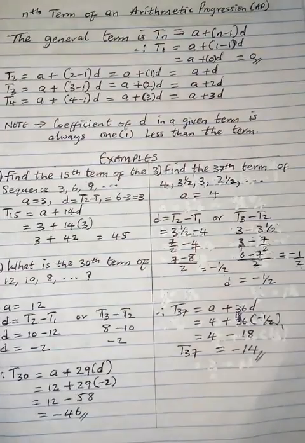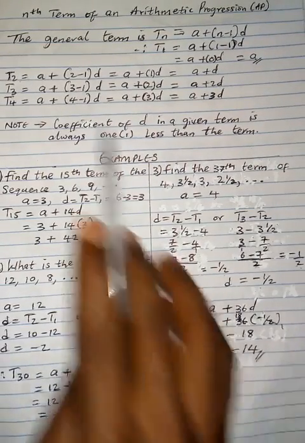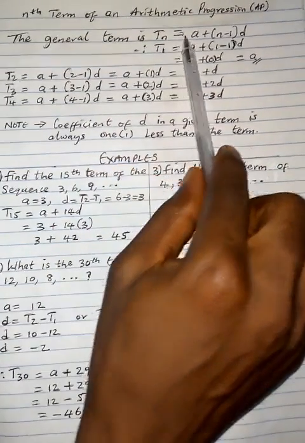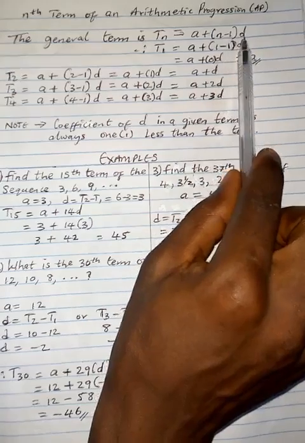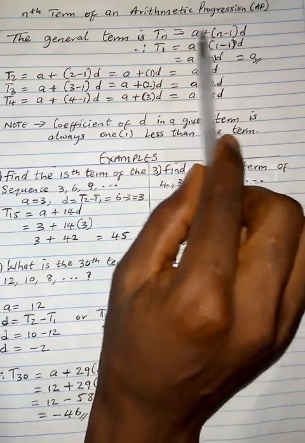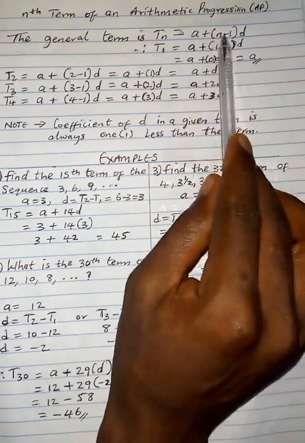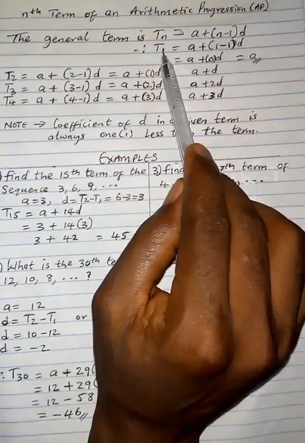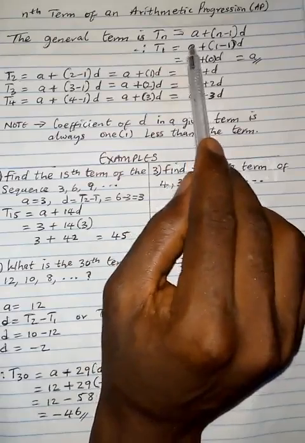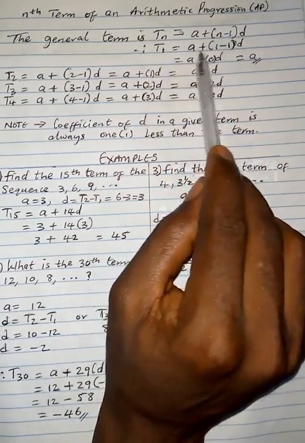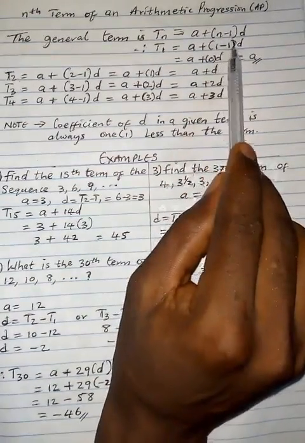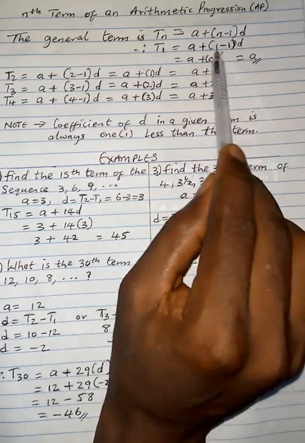Okay, and then it continues. Now the next one we have is the nth term of an arithmetic progression. The general term is Tn equals A plus, open bracket, n minus 1, close bracket, times D. Now this is the general term. With this term, you can get the value of any term in an AP. Assuming I want to get the first term, T1 equals A plus, open bracket, n is now 1, minus 1, close bracket, D. We have 1 minus 1 is equal to 0.